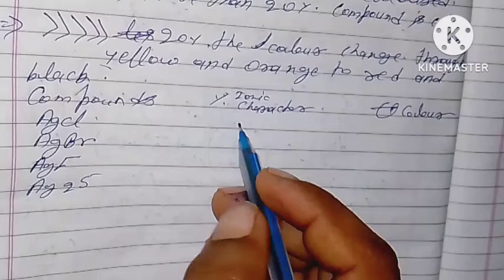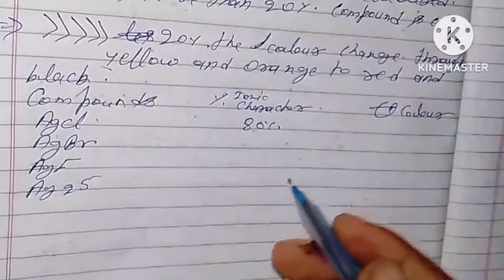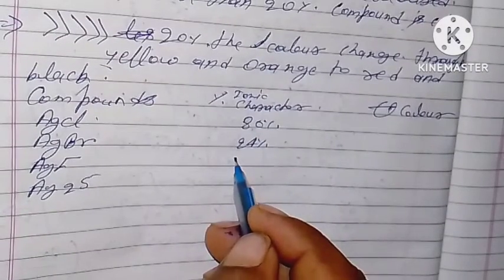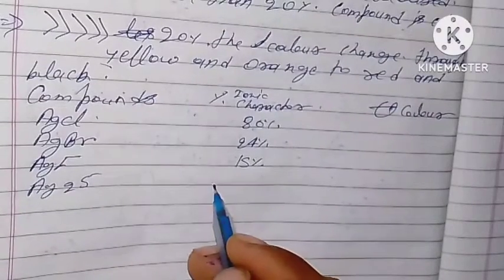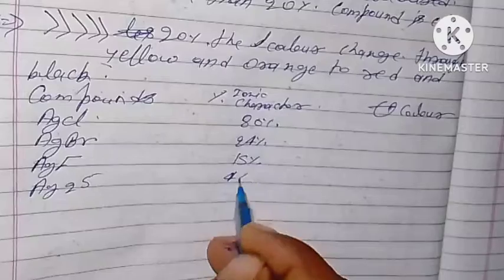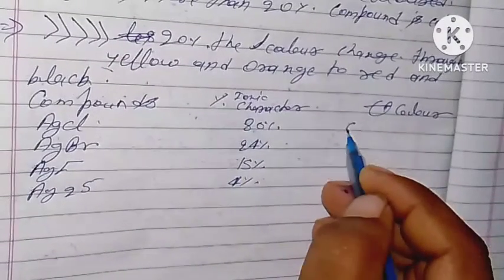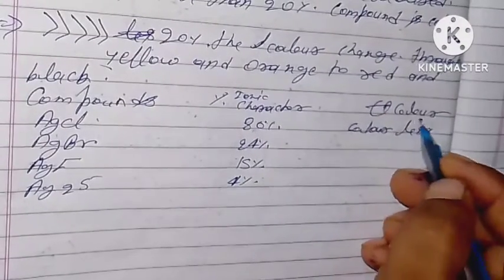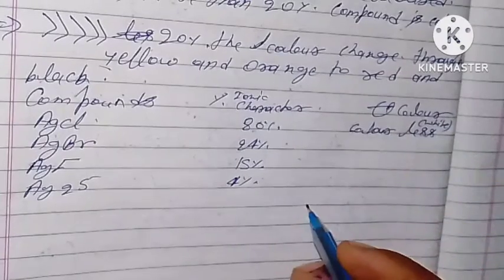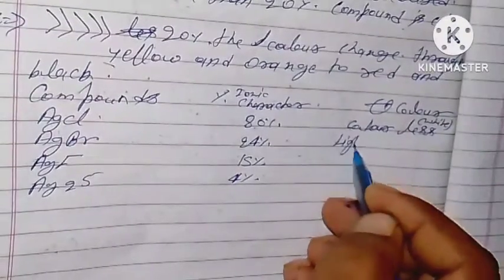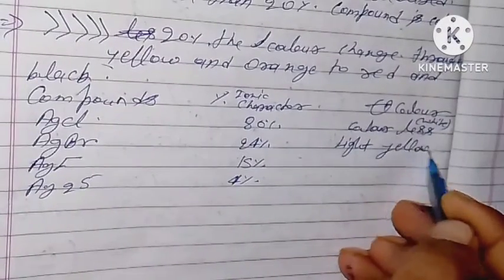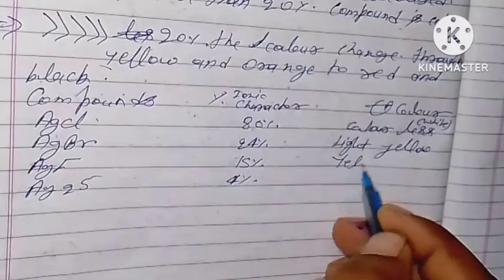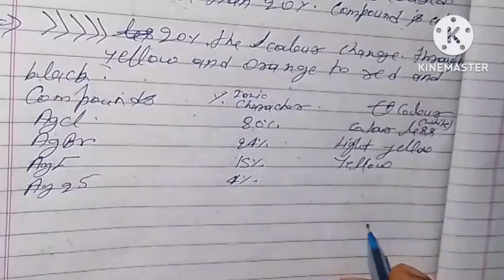The ionic character: silver chloride 80%, silver bromide 24%, silver iodide 15%, and Ag2S 4%. Silver chloride is colorless, white in color; silver bromide is light yellow; silver iodide is yellow; and Ag2S is black.